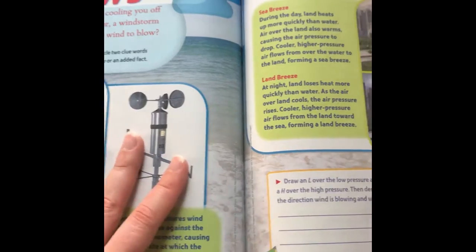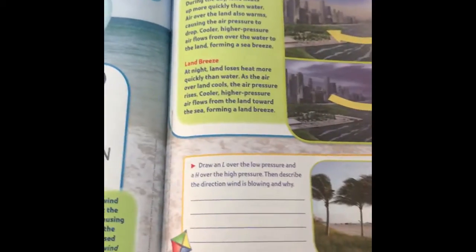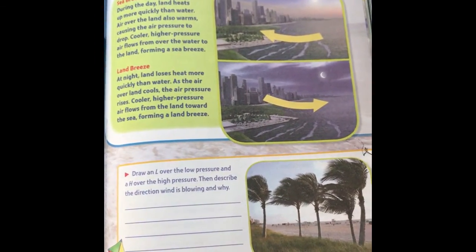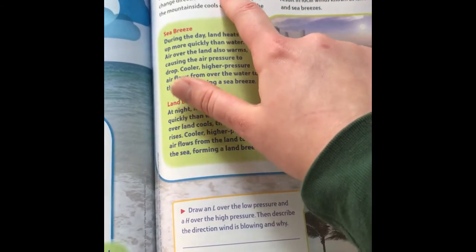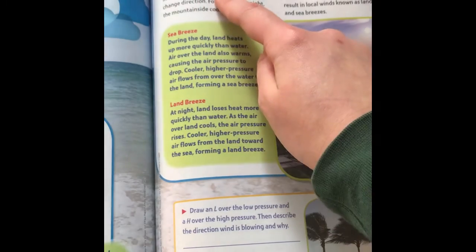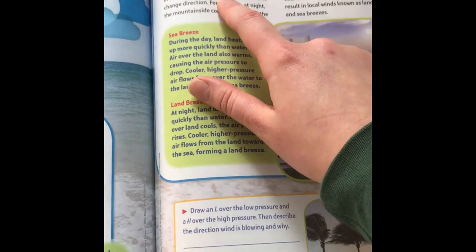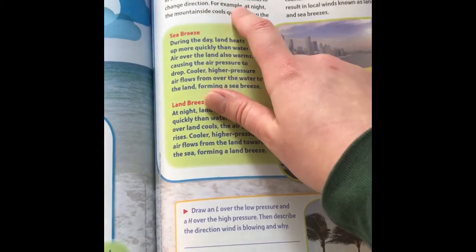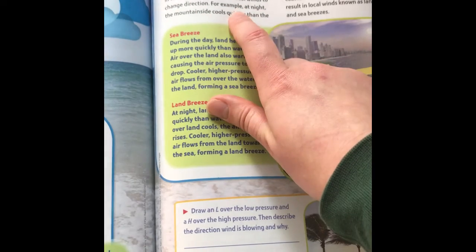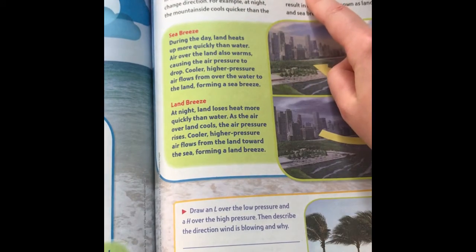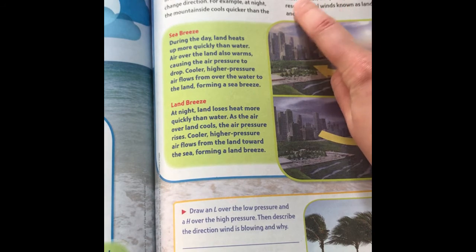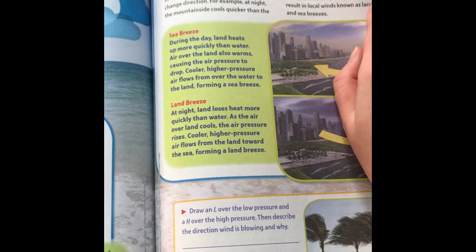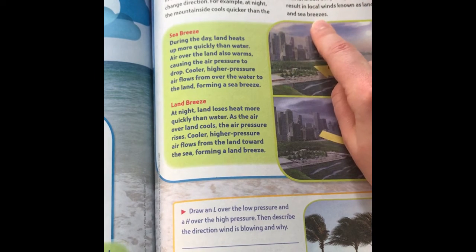All right, we're moving on to our next page. So we're on page 265. Local winds move short distances and can change direction. Daily changes in temperatures can cause local winds to change direction. For example, at night, the mountainside cools quicker than the valley below. The wind at night blows from the mountainside to the valley floor. In coastal areas, daily temperature changes result in local winds known as land breezes and sea breezes.